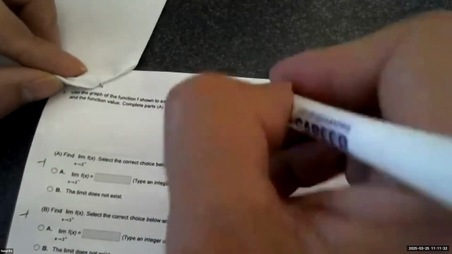I think it's 1, right? Let's see, that's 3. It's 3, right? 2, 1. Is 1? Yeah, I think it's 1, right?